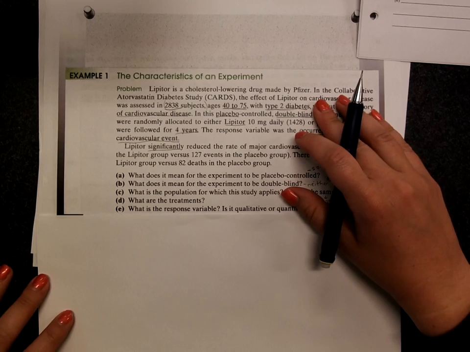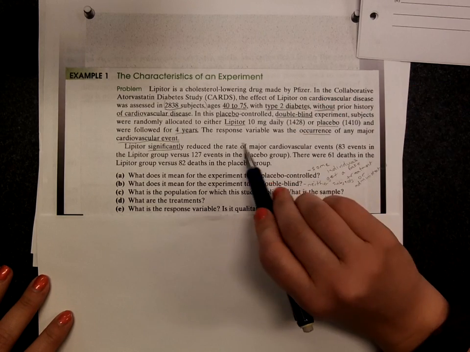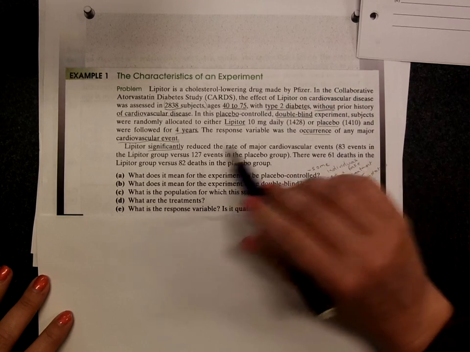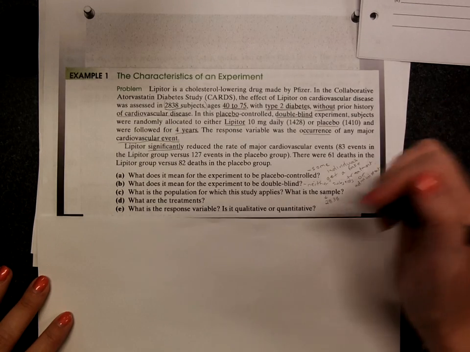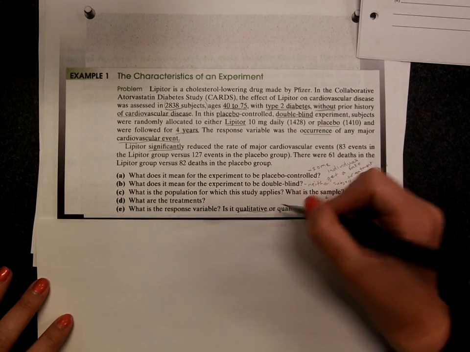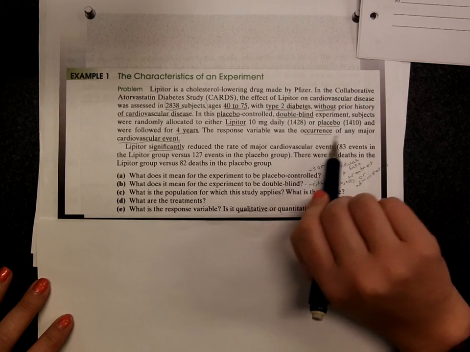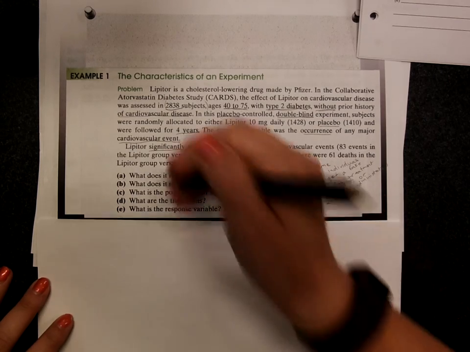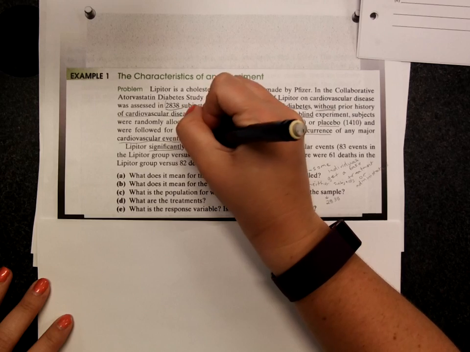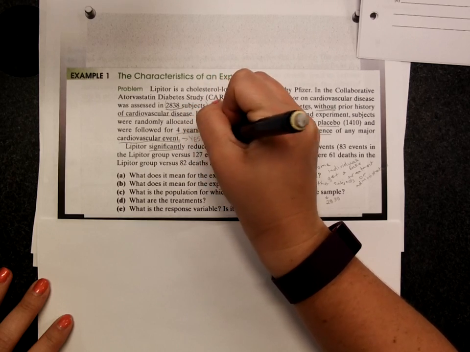Part E, the response variable, that's what you're measuring. The response variable is the occurrence of any major cardiovascular event. And it says, is it qualitative or quantitative? So this one's pretty general. Was there a cardiovascular event or not? That would be more of a yes or no question.